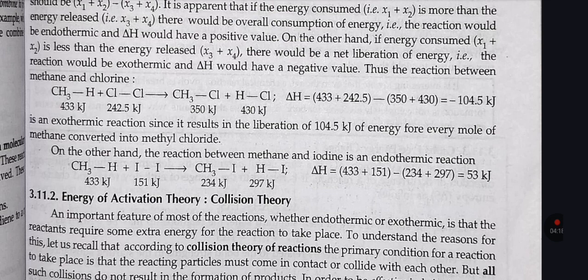On the other hand, the reaction between methane and iodine is an endothermic reaction. CH3-H plus I2 gives CH3I plus HI. Delta H is equal to 433 plus 151 minus 234 plus 297, which gives 53 kilojoules.